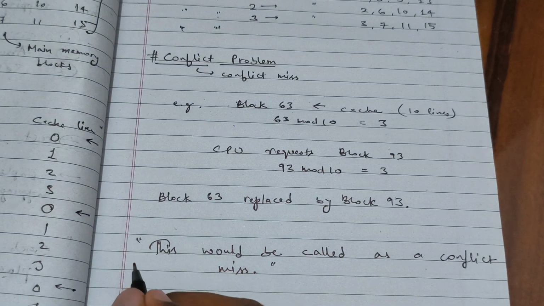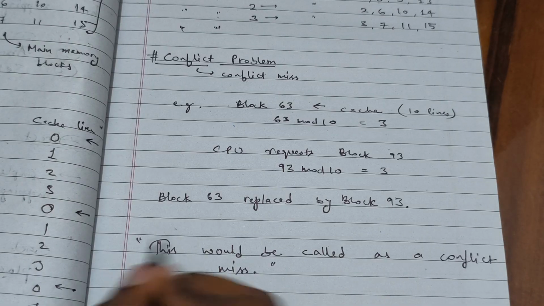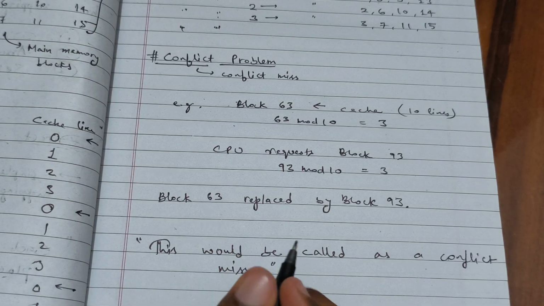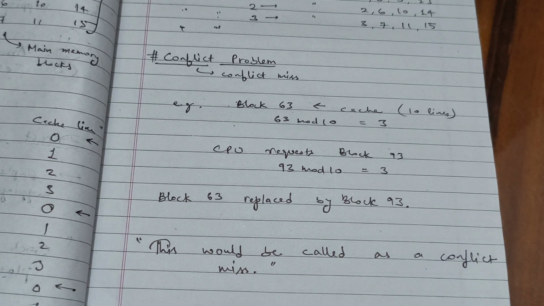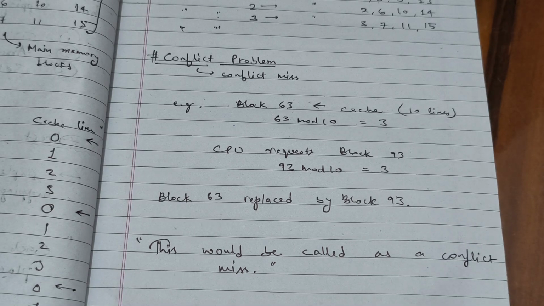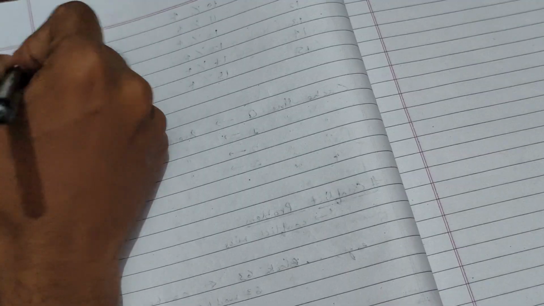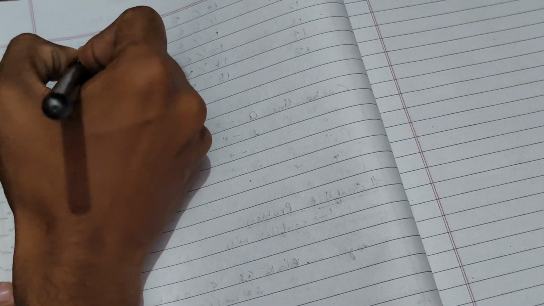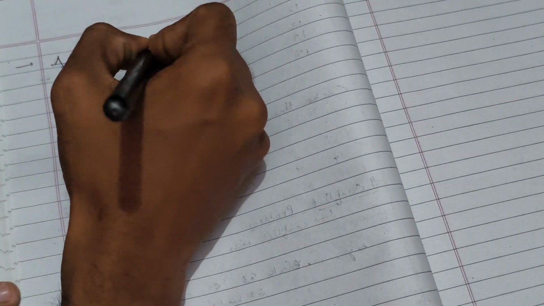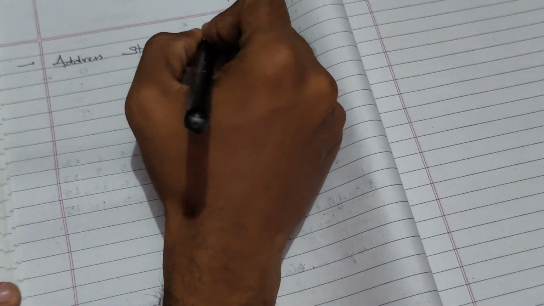Now, this was a disadvantage in direct mapping. Now let us discuss whatever we are storing in the cache line. How are we writing its address? What is the structure of the address? So our next topic is the address structure in direct mapping.